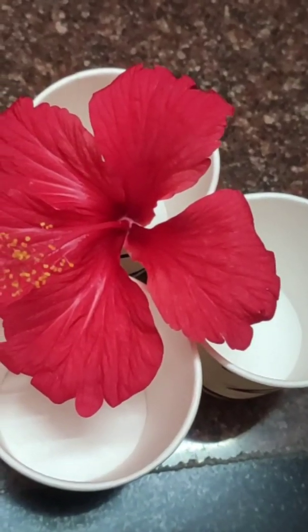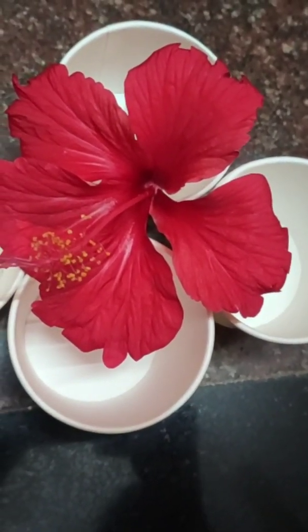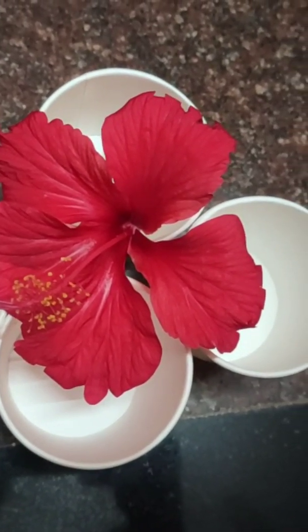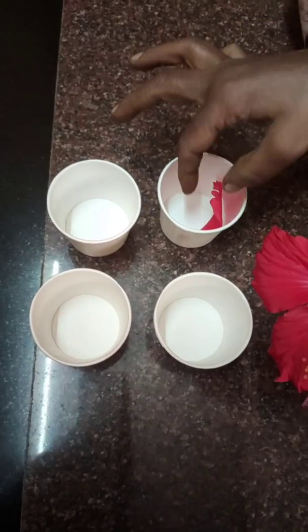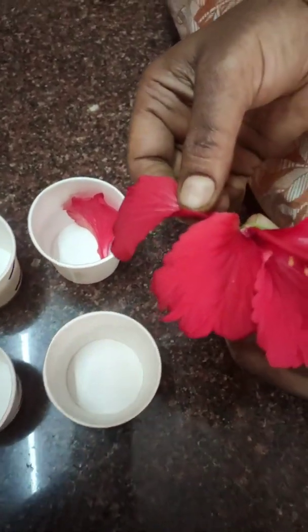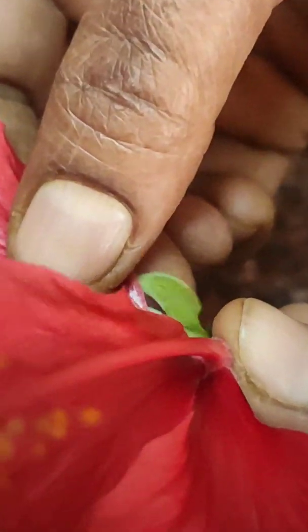Let's do some experiment with hibiscus flower. Bring a big colorful hibiscus flower. Let's divide the parts of hibiscus flower. The petals are removed first. Start removing all the petals carefully.